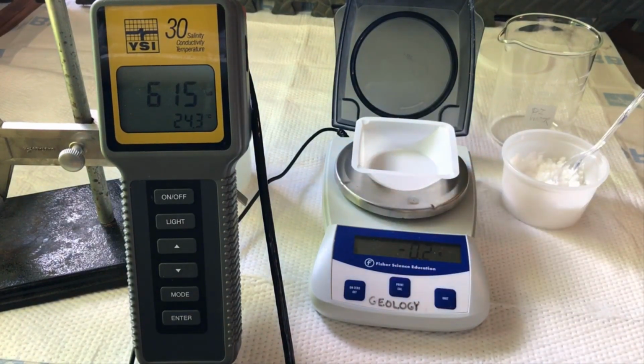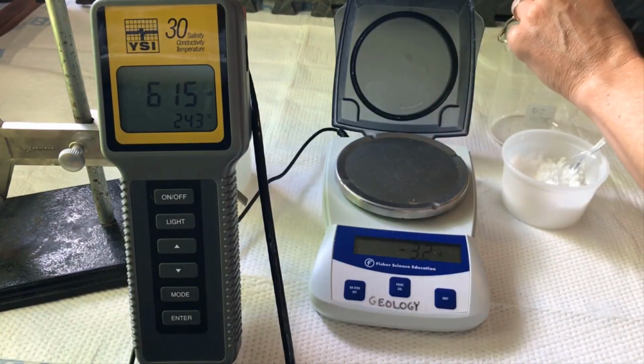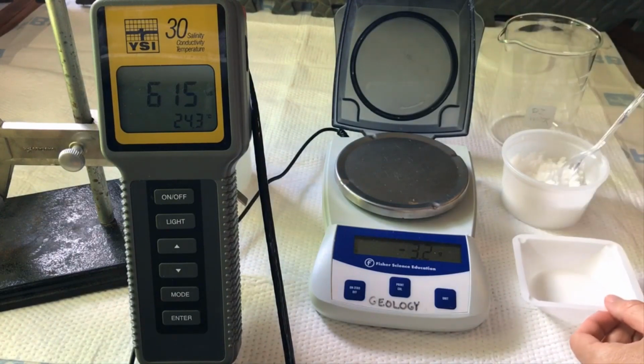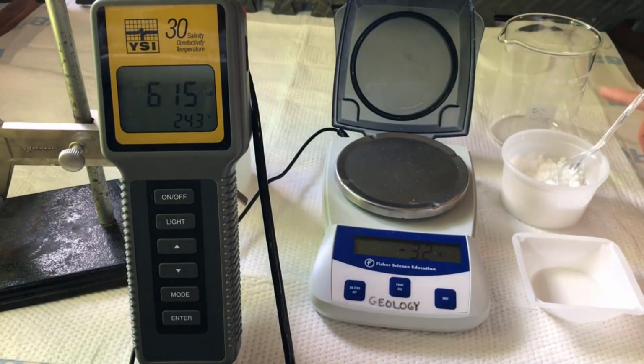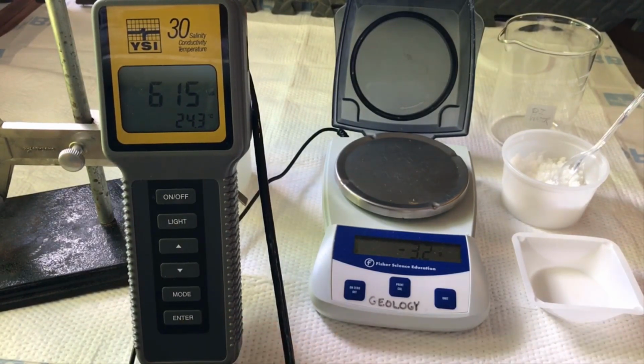boat. Then we're going to add that mass of salt to a 500 milliliter beaker. Fill that beaker to the 500 milliliter mark with deionized water, and then measure that solution's conductivity with a conductivity meter. These data should be recorded into Table 2 of your lab.